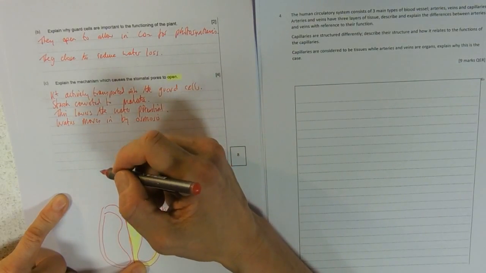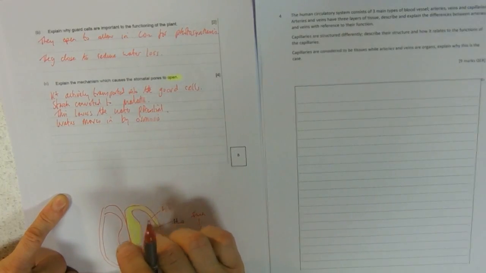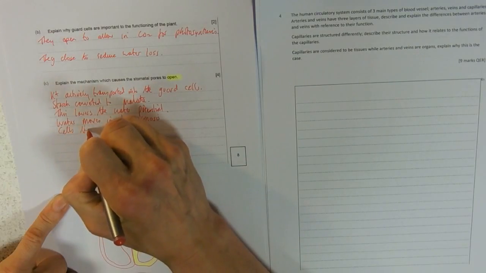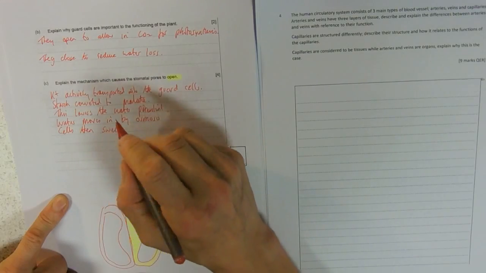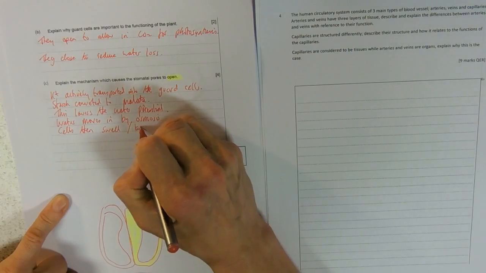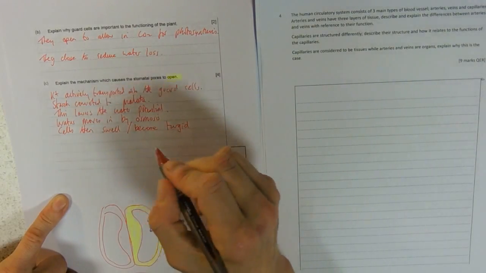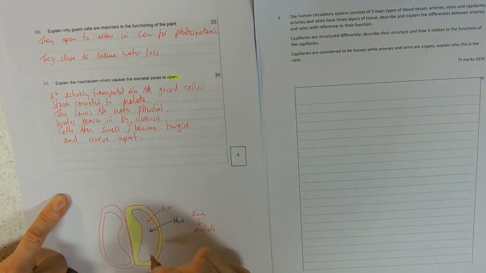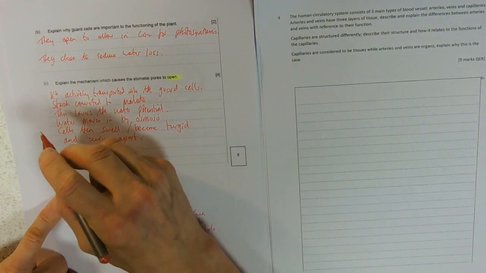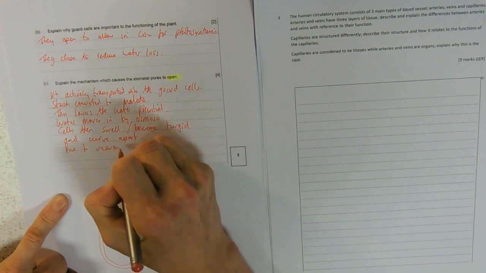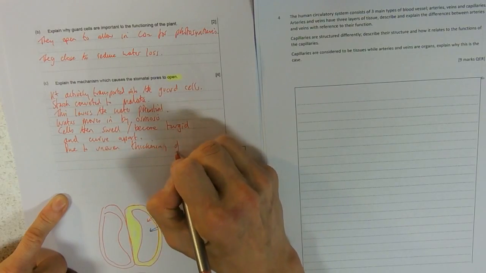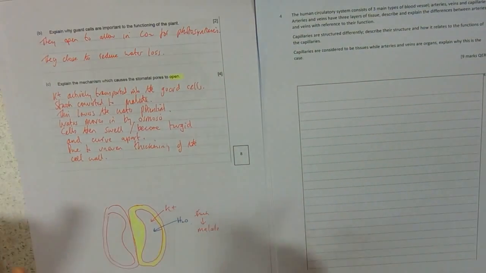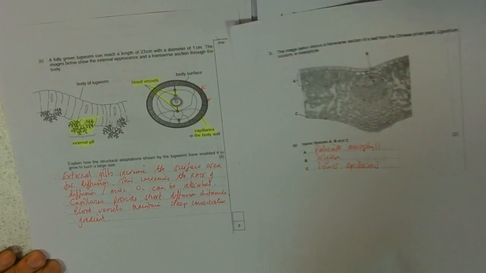The guard cells then swell, become turgid, and they kind of curve apart, which is what we mentioned. So cells then swell or increase in volume, become turgid and curve apart. And why do they do that? Because of this uneven thickening, which is just in your notes, and you've seen diagrams, due to uneven thickening of the cell wall. Or you might have mentioned the inner versus outer, like on this diagram. It's a pretty straightforward question. If you've learnt your notes, you can have 8 out of 8 for that one.